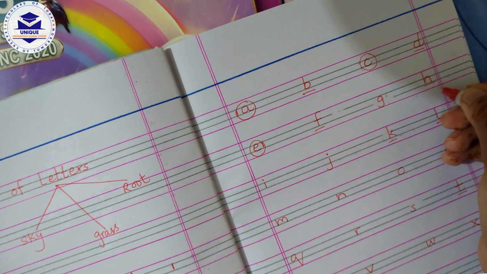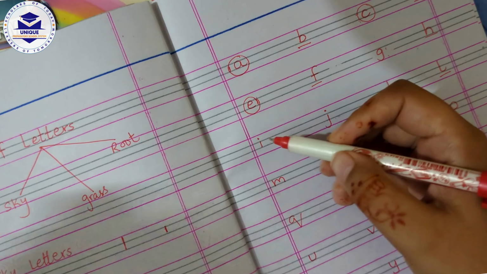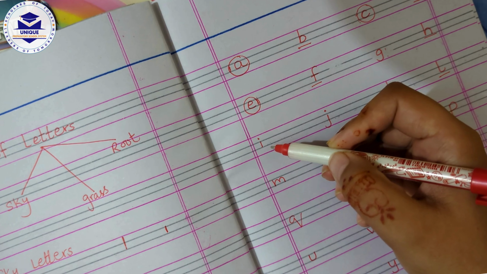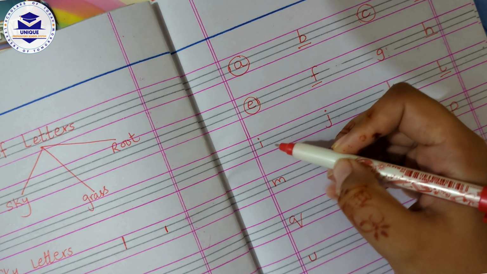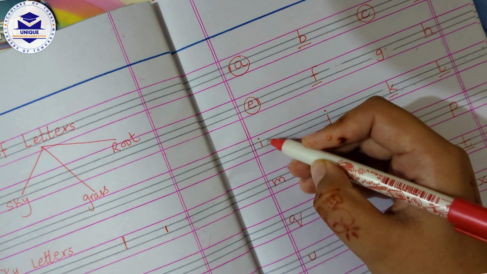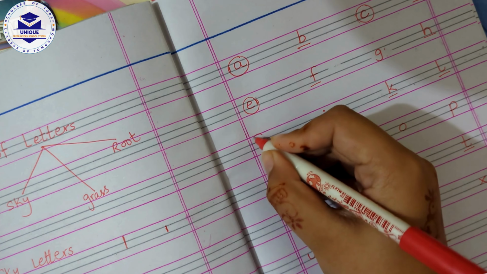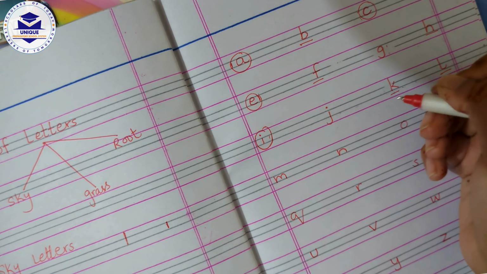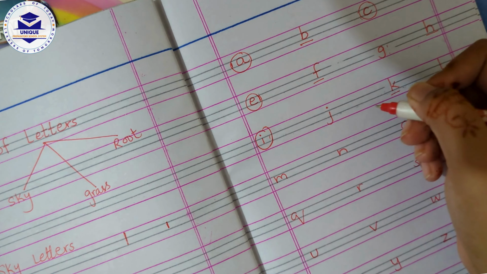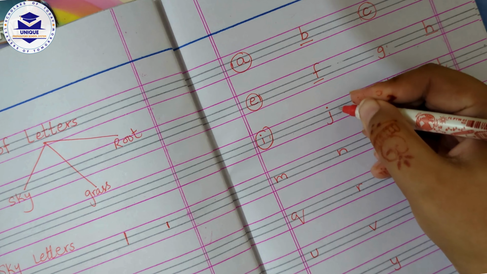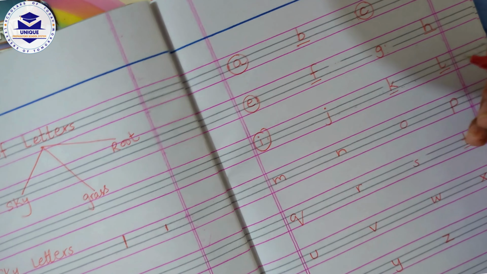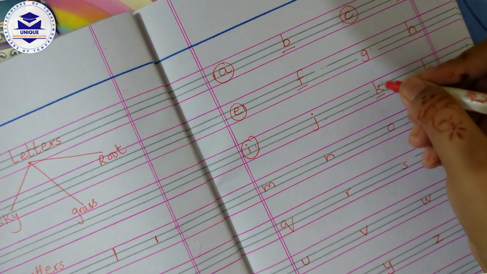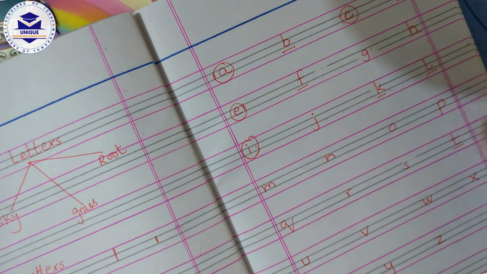Next we have H. H is also a sky letter. Next we have I. Is I a grass letter or not? I is a grass letter. Why? Because it's in two lines. Okay, let's circle it. Next we have J. Is J a grass letter or not? J is not a grass letter because it's in the last three lines. Next we have K and L. They both are sky letters because they are in the first three lines.